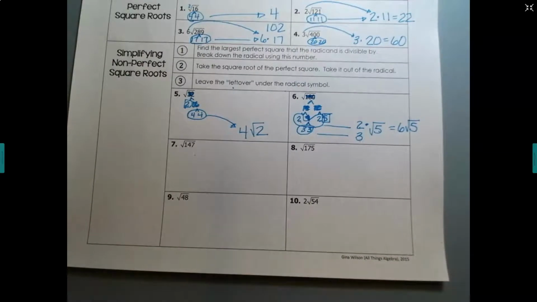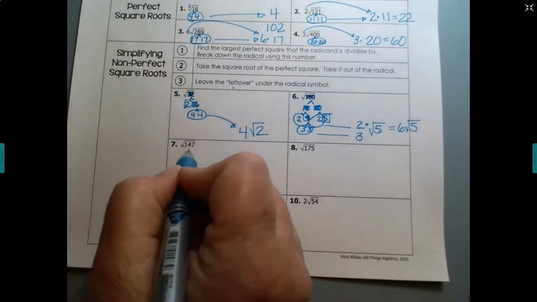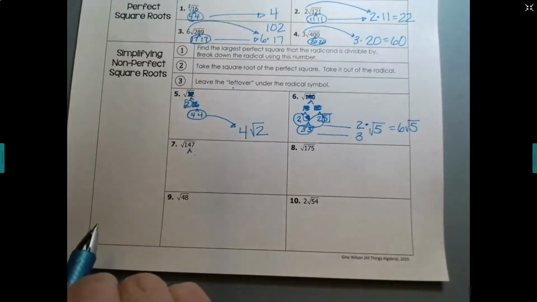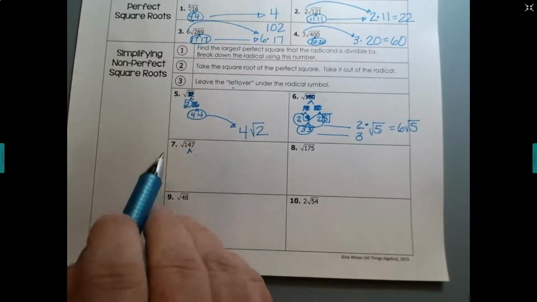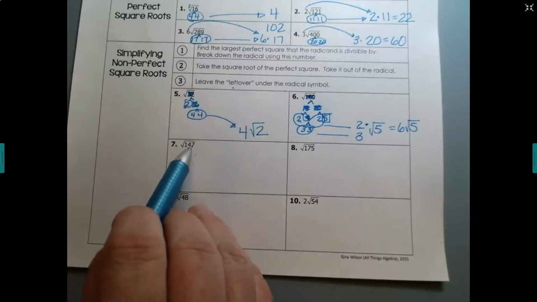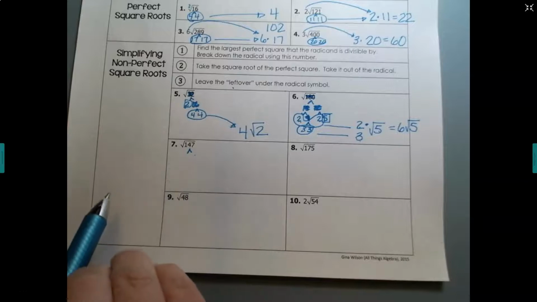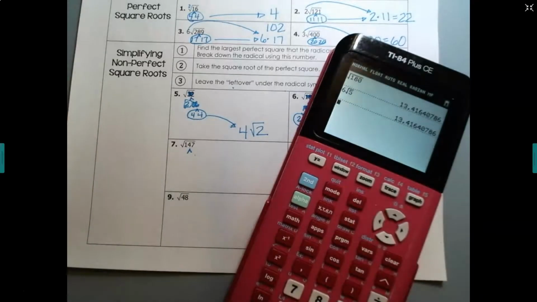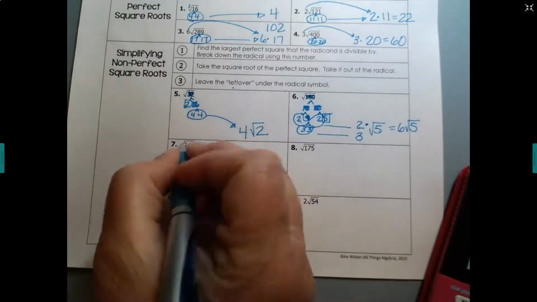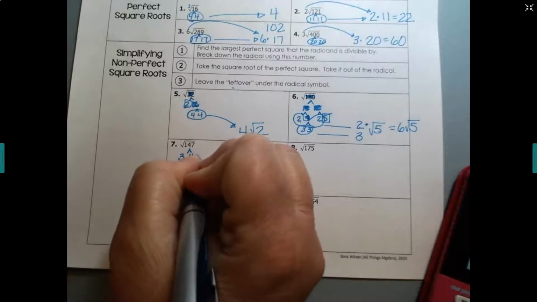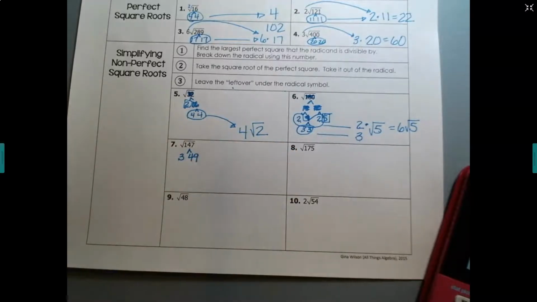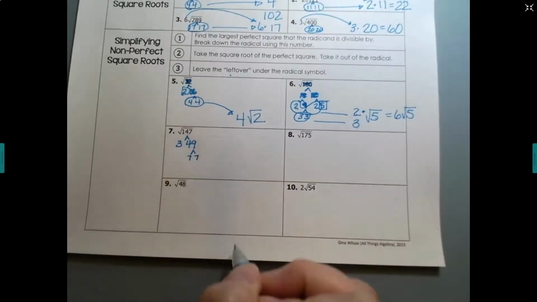All right, 147. Well, I know it's not divisible by 2 because it's not even. A trick for 3s, if I add these up, I get 12, and that's divisible by 3. That means 147 is divisible by 3. So let's go. 147 divided by 3 is 49. 3 times 49. Does 49 seem familiar to you? That sounds like a perfect square to me. It's made up of 7 times 7.